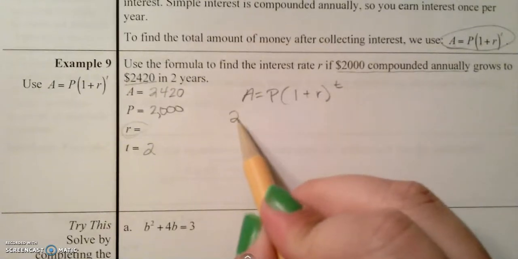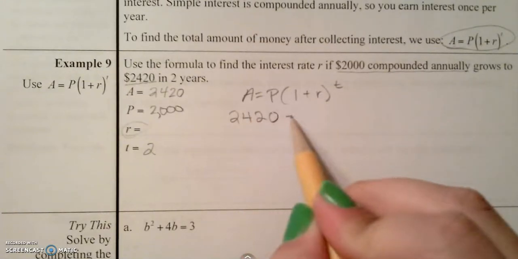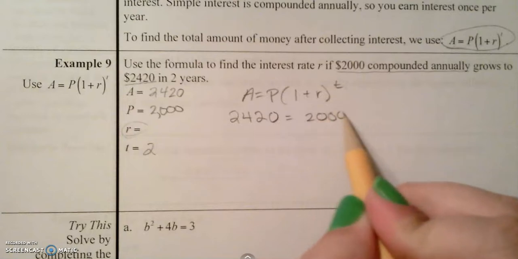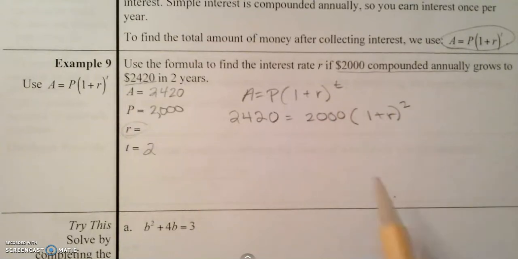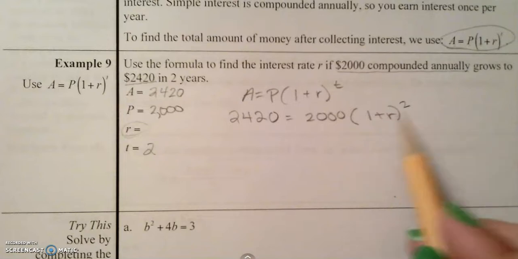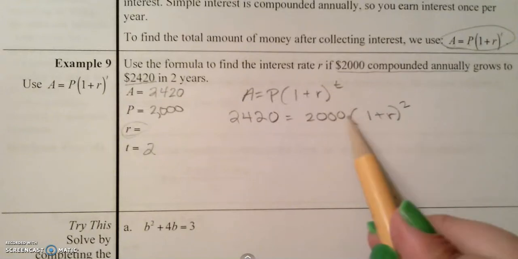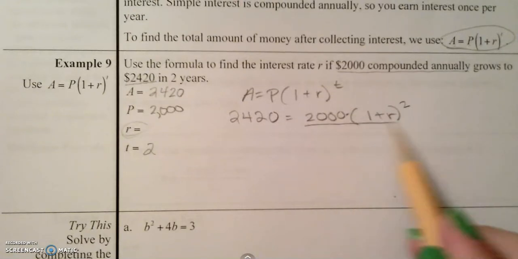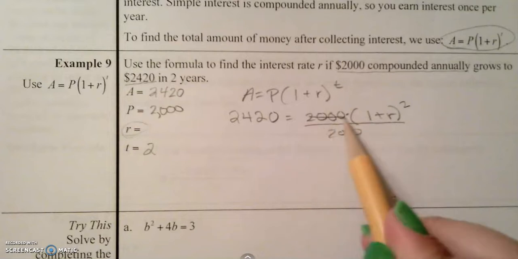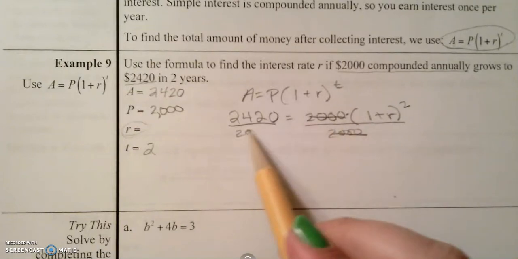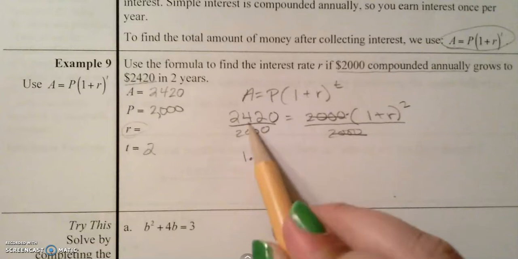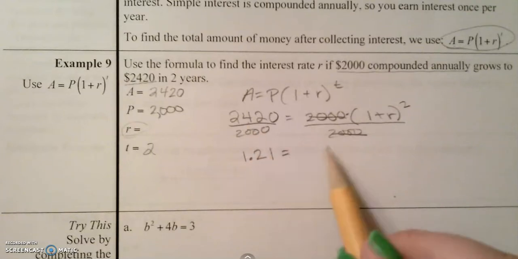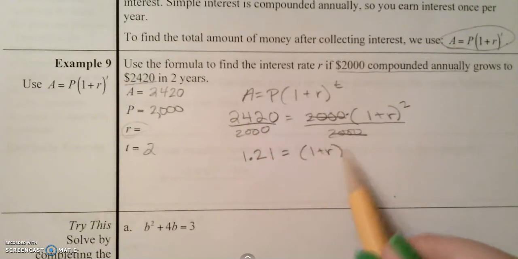A is 2,420. P is 2,000 times 1 plus R raised to the T, which is 2. Our first step for solving for R, we need to isolate it. This is attached by multiplication, so we need to divide by 2,000. Those will cancel out. What we end up with on this side is 1.21 equals 1 plus R squared.